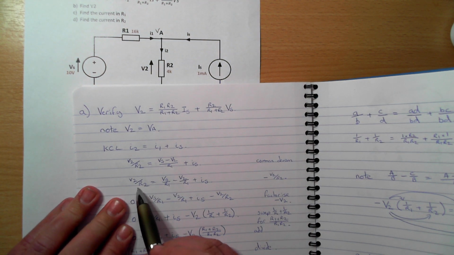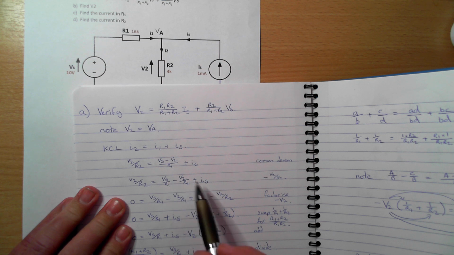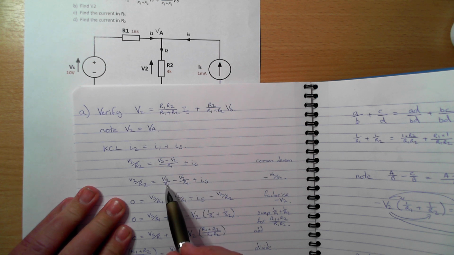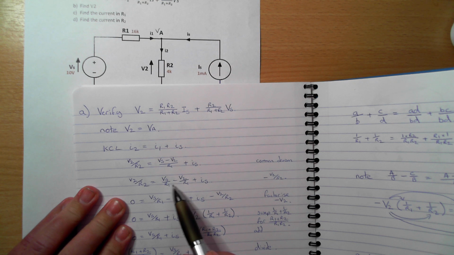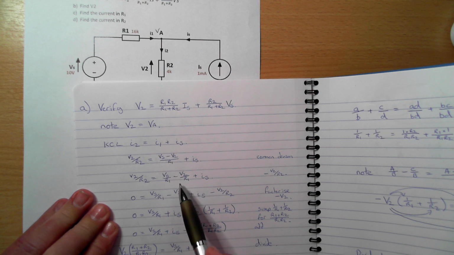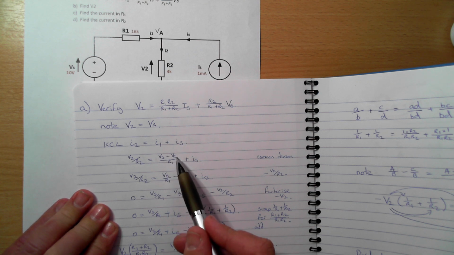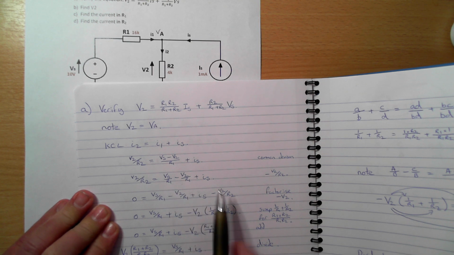Right, so if we split up our VS minus V2 over R1 into two separate fractions, we're going to end up with VS over R1 minus V2 over R1. This is common denominators and fractions, so hopefully it's something you know. You can combine them and split them and you will get the same answer.